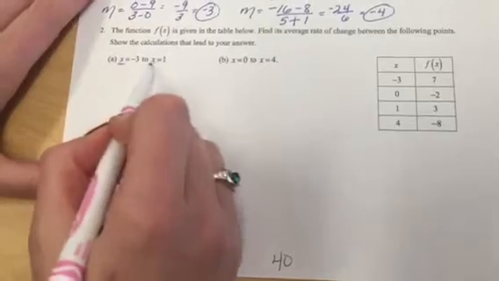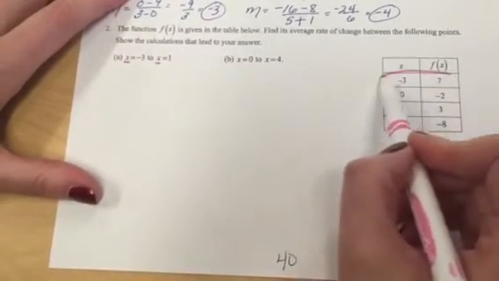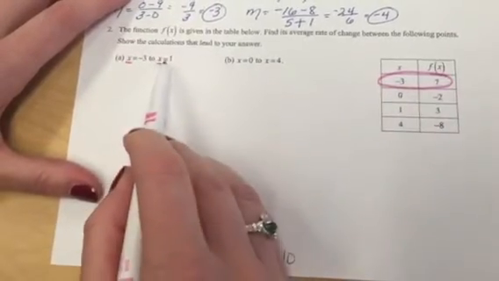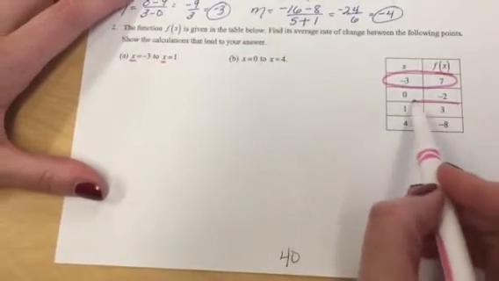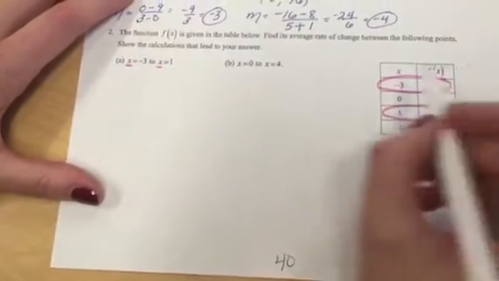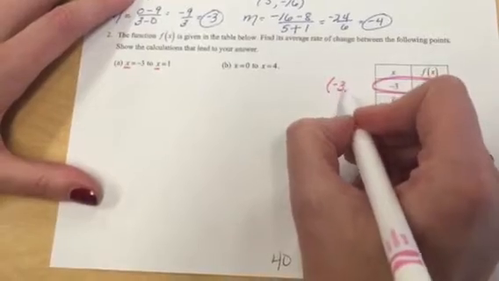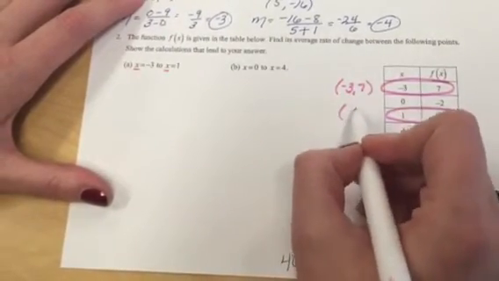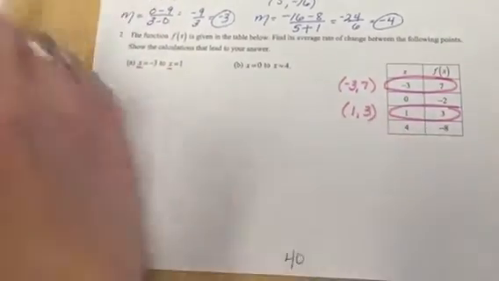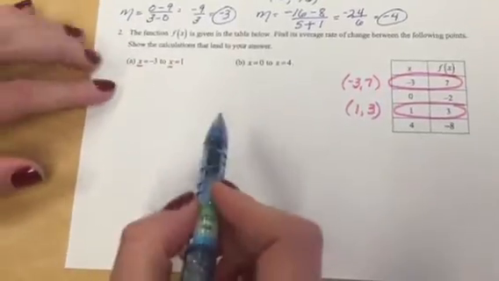Now remember, these are x's. So x is -3, that's this right here, to x equals 1, that's this point right here. So the coordinates I'm dealing with are (-3, 7) and the coordinate (1, 3). Now that I have my two coordinates, I'm just going to do my slope formula.